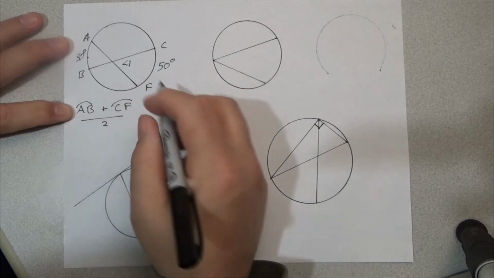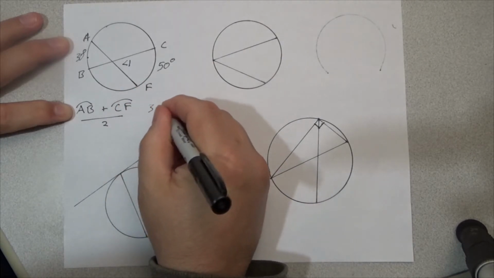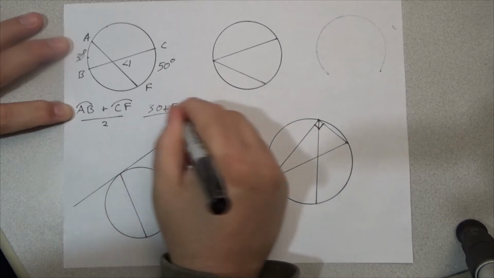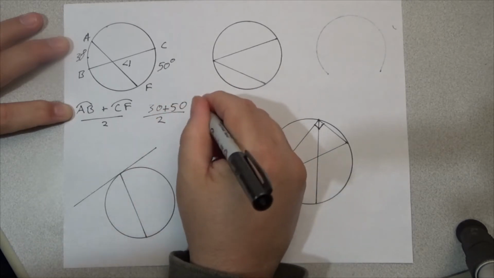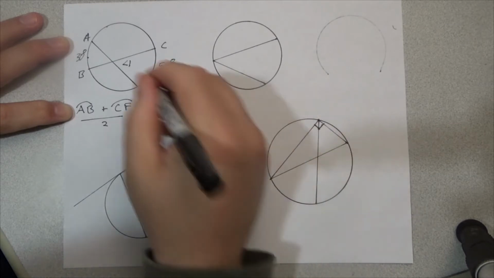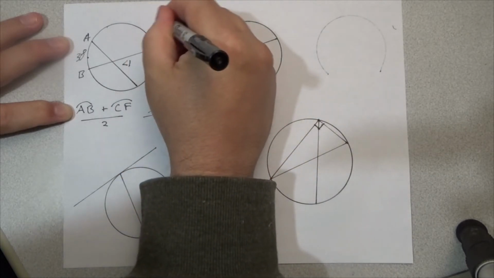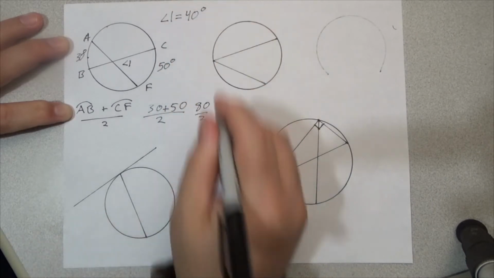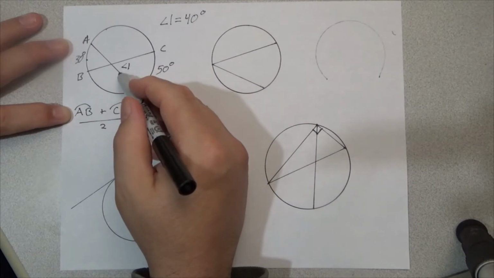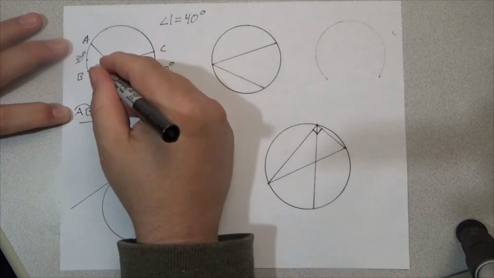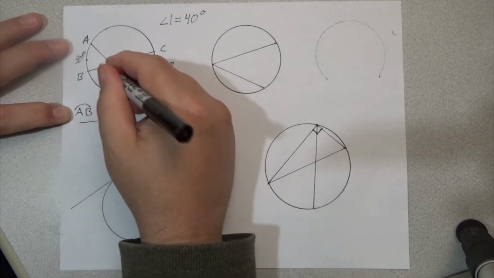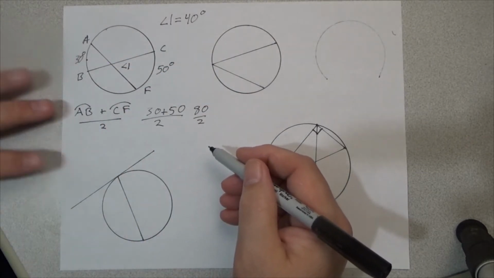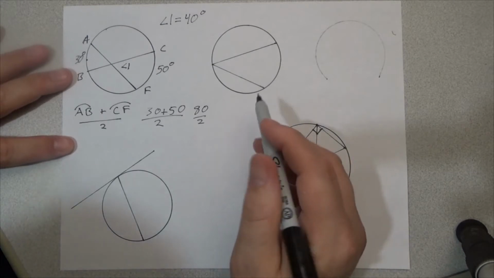In this case, we would have 30 plus 50 divided by 2. So that would be 80 divided by 2. So this angle right here, angle 1, would equal 40 degrees. That's a 40-degree angle right there. And of course, since this is an opposite angle to that, this one would also be 40 degrees.